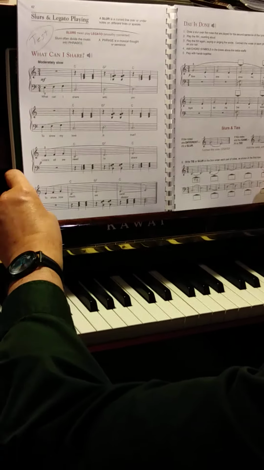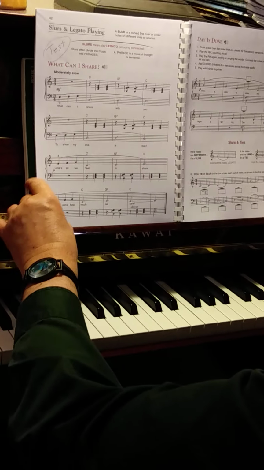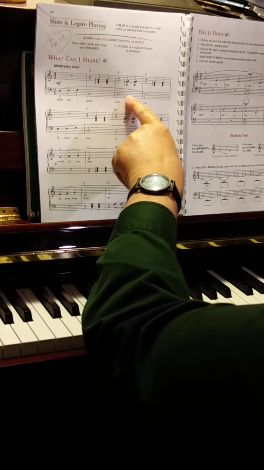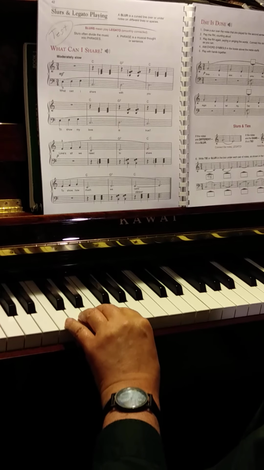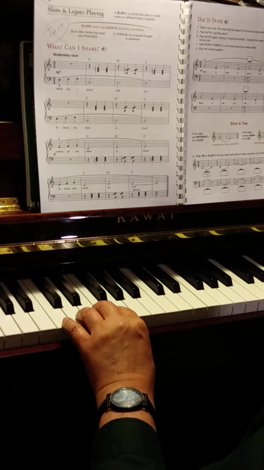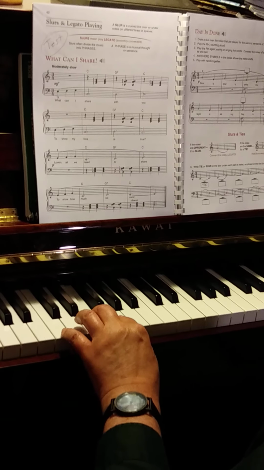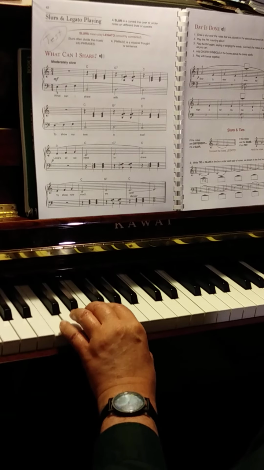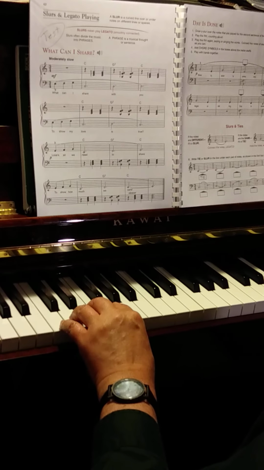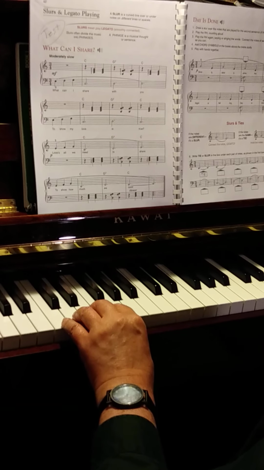So I'm going to show you an example back on page 42, the song What Can I Share? First I'm going to play this melody, but I'm going to play it so it's not legato. So it's like this, 1, 2, 3. Now I'm going to play legato, 1, 2, 3.